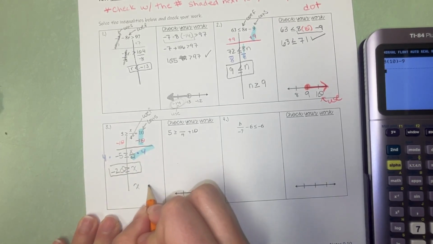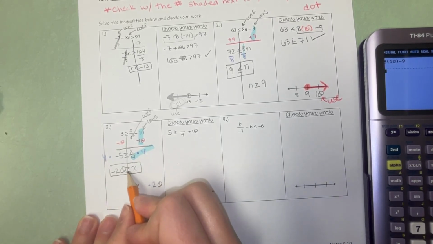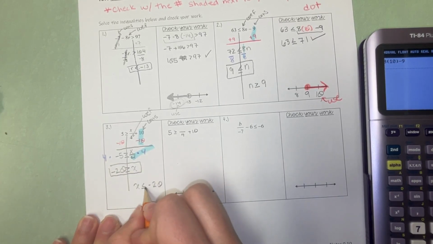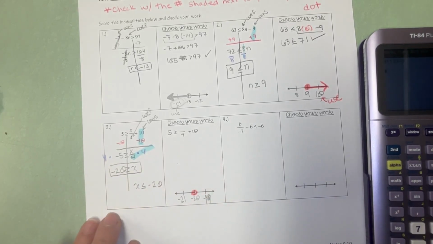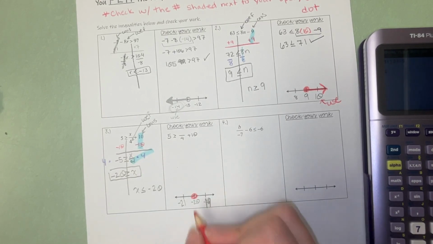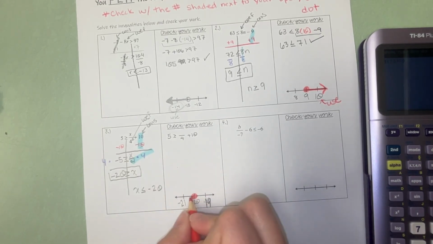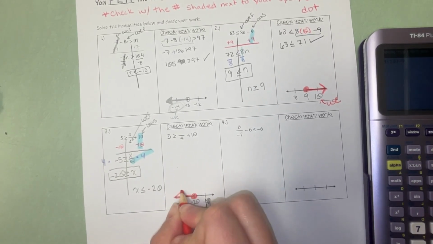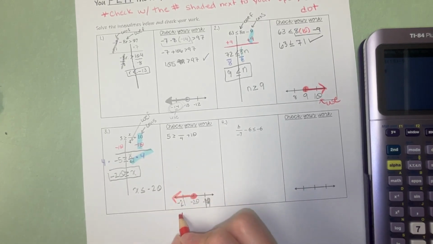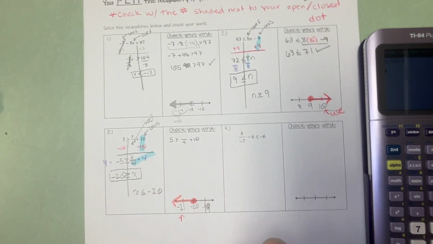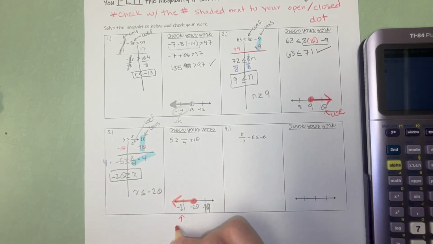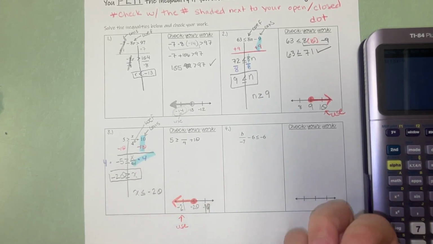So I have my x, I have my -20. My mouth opens to the -20, so it should still open to the -20 when I make my adjustment here. My arrow's pointing to the left, so I go to the left. I'm going to use the number shaded next to my open or closed dot, so I'm going to use my -21 when I check my work.